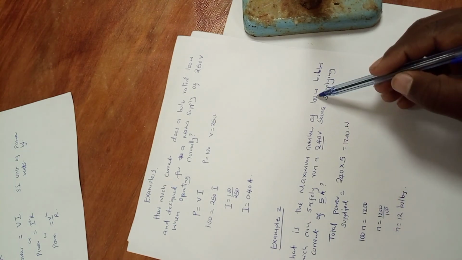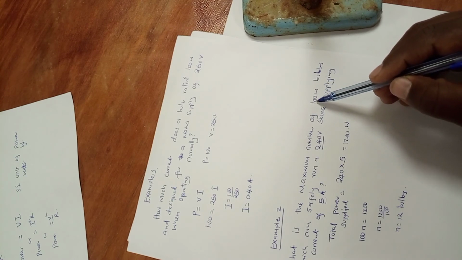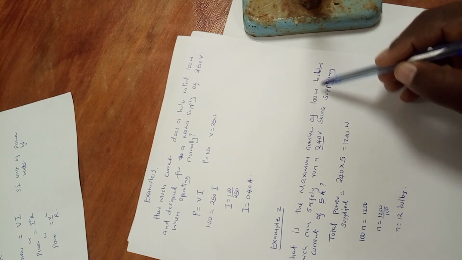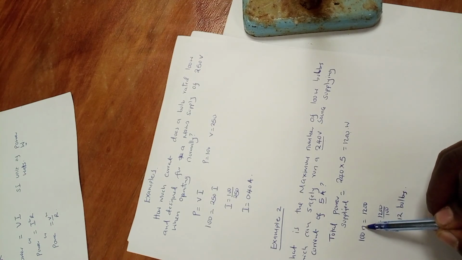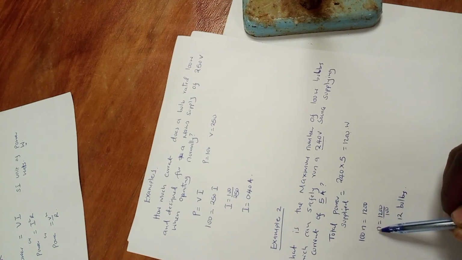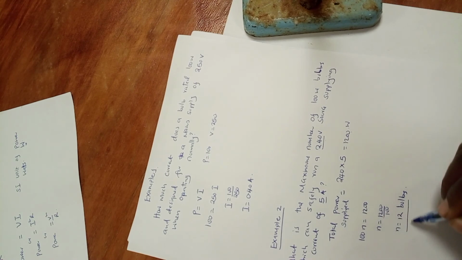So in this case, there are quite a number of 100 watt bulbs that are consuming this power. So I can say 100 times the number I don't know is equal to 1200. So if I get the number n, it's going to be 12, and the number is going to be 12 bulbs.